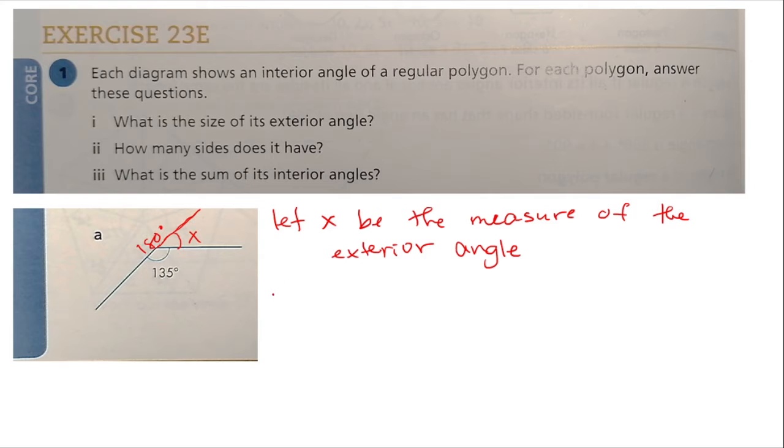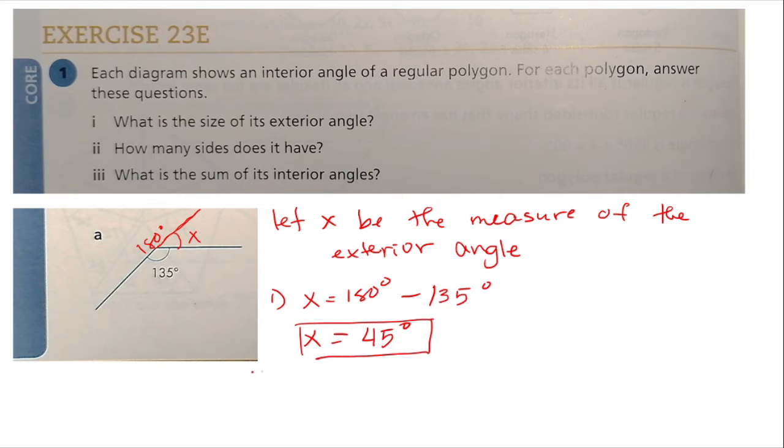Okay. So, sa number 1, what is the size of each exterior angle? So, x is equal to 180 degrees minus 135 degrees. So, x is equal to 45 degrees. Okay, so yan ang ating sagot sa number 1 question.